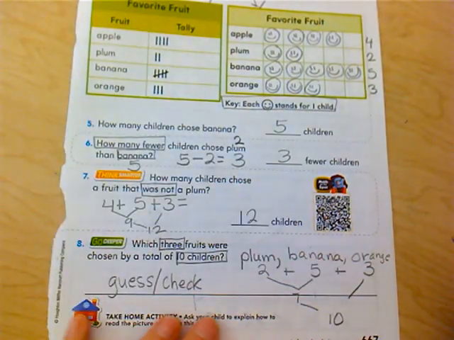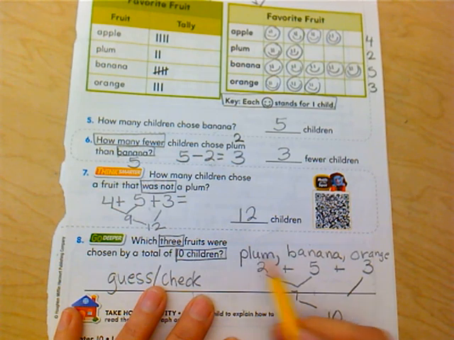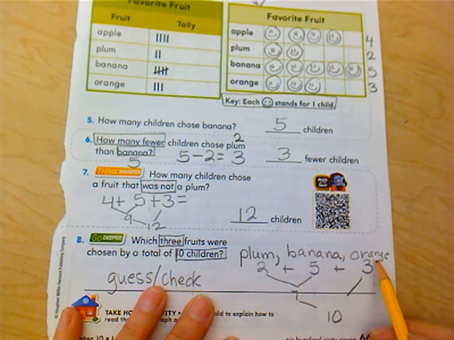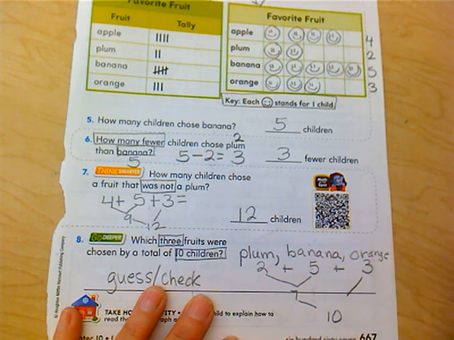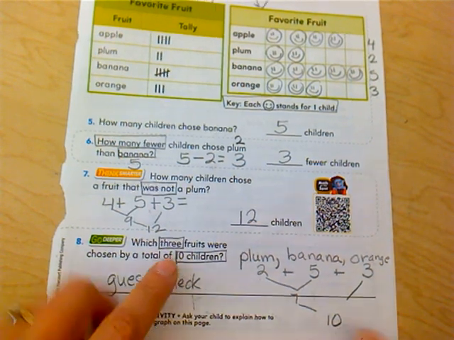So the fruits that were picked were the plum, a banana, and the oranges. 2 kids for a plum, 5 kids for a banana, and 3 kids for an orange, making a total of 10. Alrighty, now we're going to slide right along here.